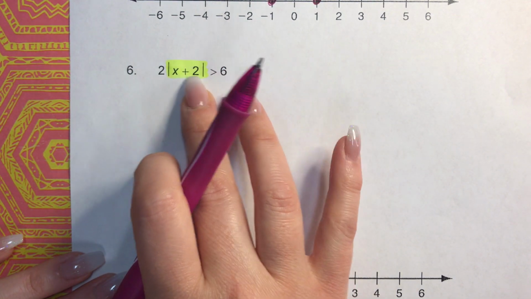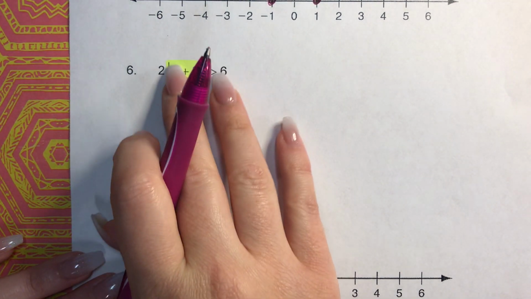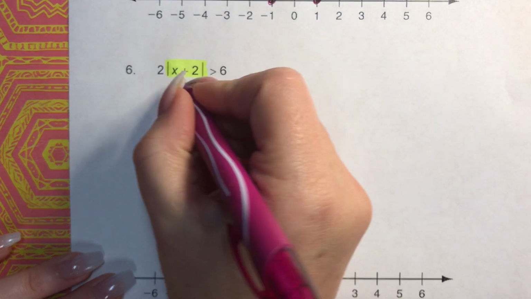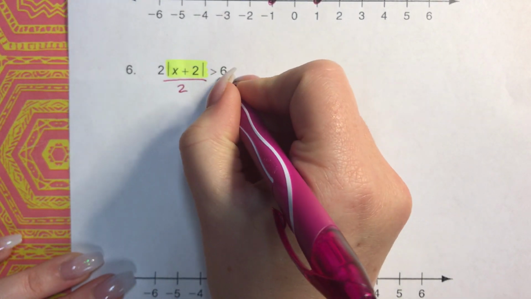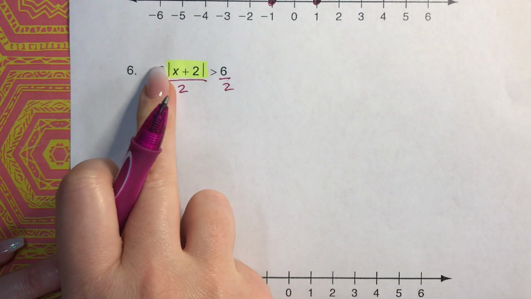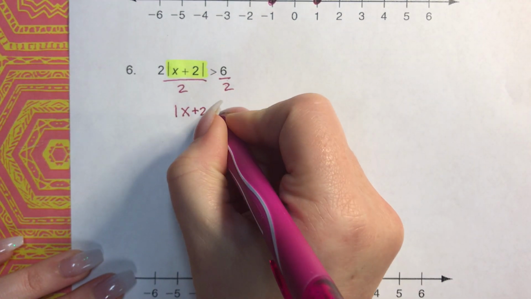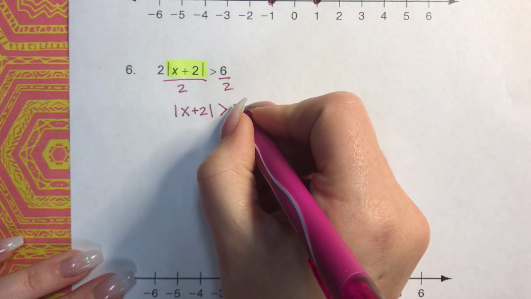It just stays put. So we just need to isolate it and get rid of the 2. We know this is 2 multiplied by this, so we're going to do the inverse operation, which would be division, and we're going to divide both sides. 2 divided by 2 is 1. And 6 divided by 2 is 3.